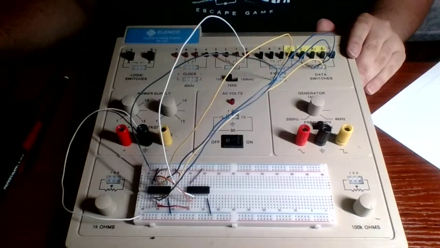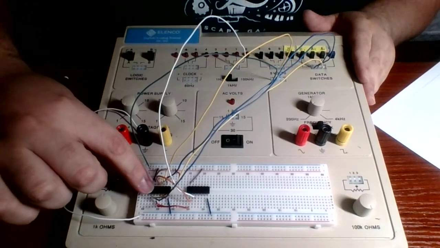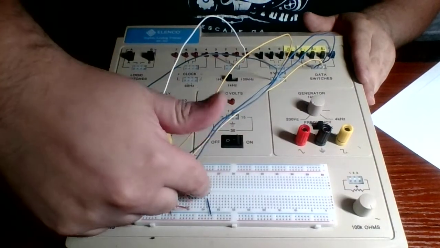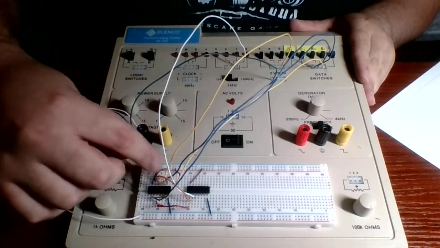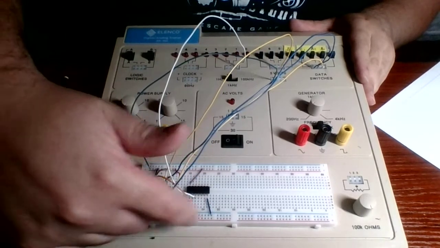This is for Digital Systems. This is for Experiment 4, Part 3 of our XOR and XNOR lab. So in this circuit, we have our 7486N chip, which is our XOR gate, and we also have our 7408 AND gate. Both gates are connected to a 5-volt power source by pin 14, and they're both connected to a ground at pin 7.